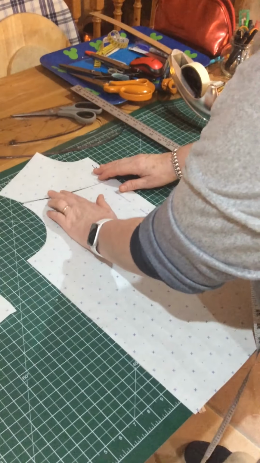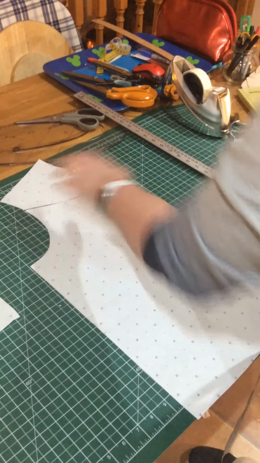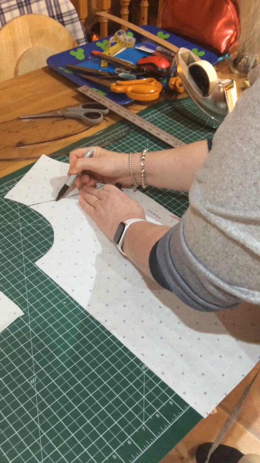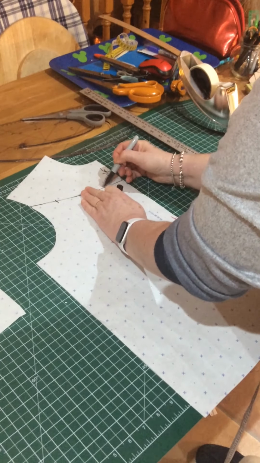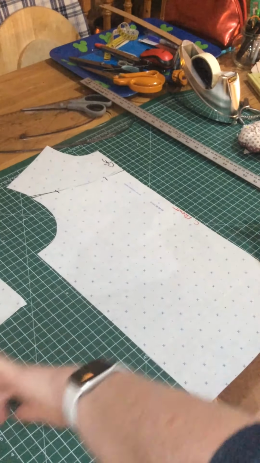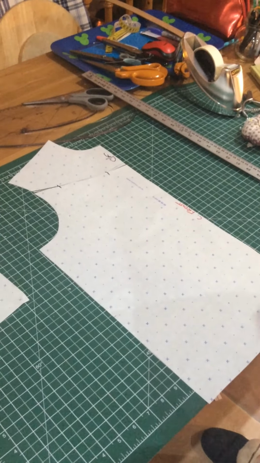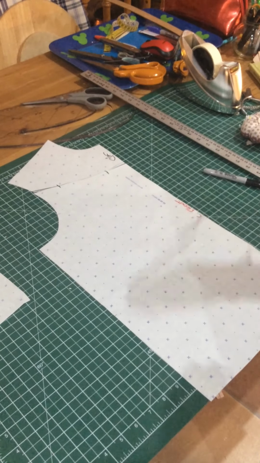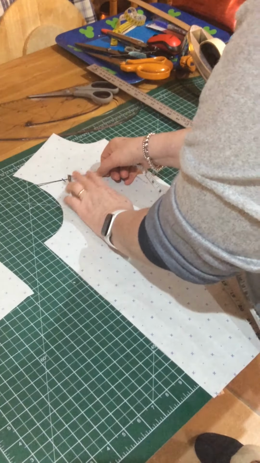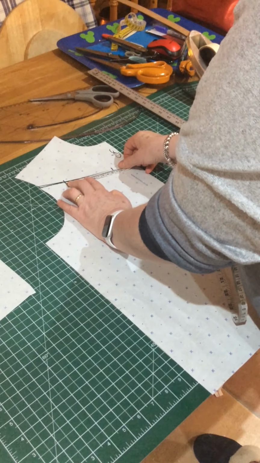So first of all, I'm going to work out where I'm putting my gathers. So I think I'm going to put little notches in here. I'm going to put my gathers in this area. So I'm going to split this section of the pattern out to create extra fullness for my gathers. Now let me just measure the distance between these notches, and it's 10 centimetres.